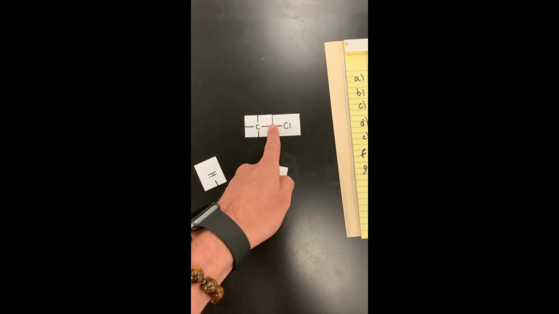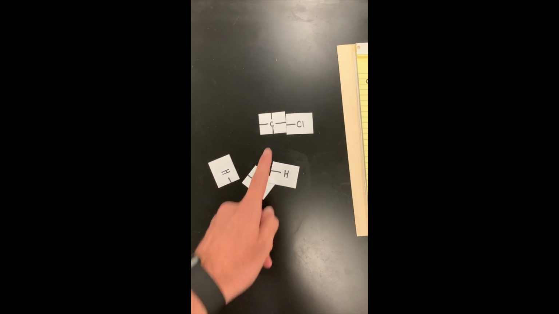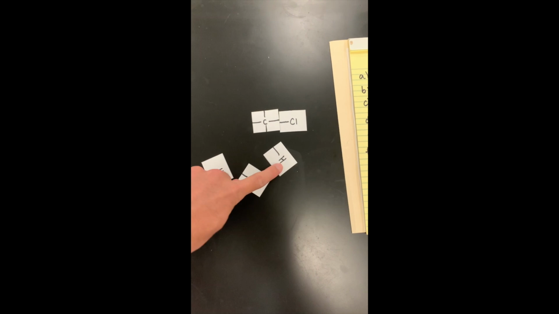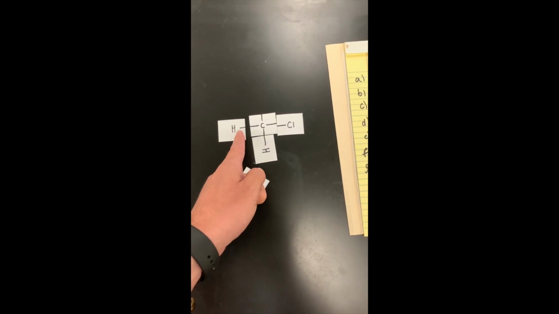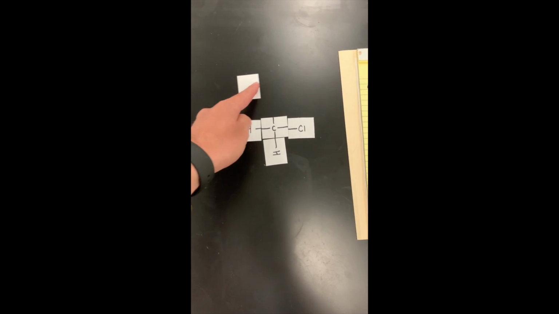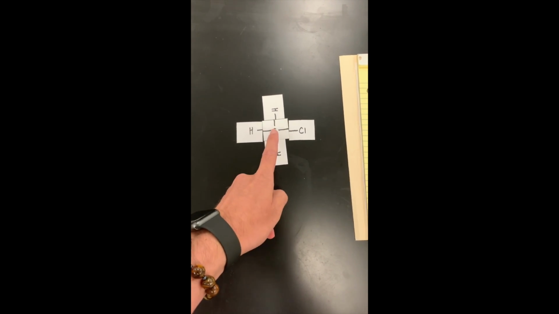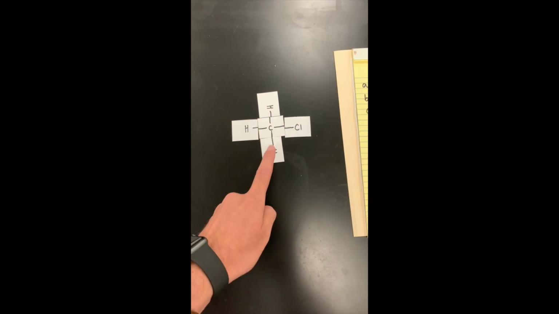Let's just go ahead and do that. And then we have 3 hydrogens and 3 little lines left, so we can just put these 3 hydrogens on the carbon. Okay, so we have a carbon in the middle bonded to hydrogen, hydrogen, hydrogen, and then chlorine.